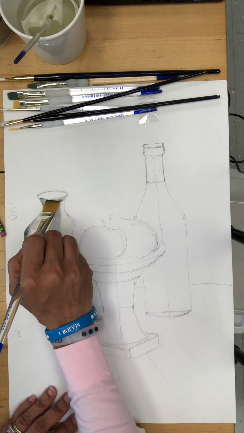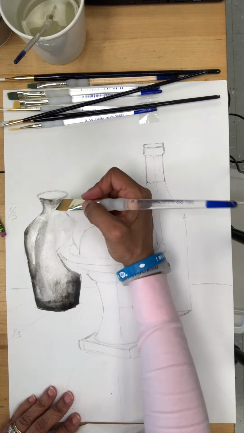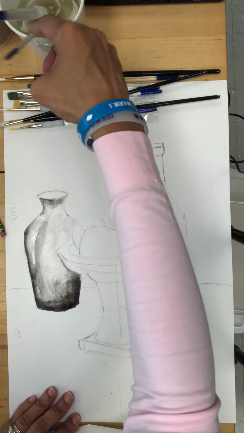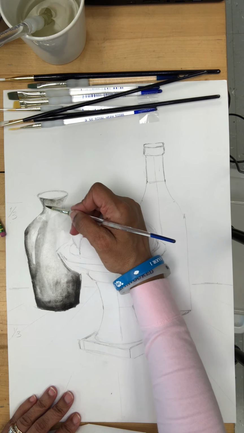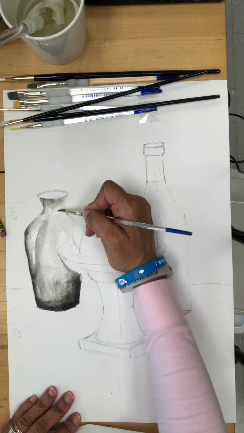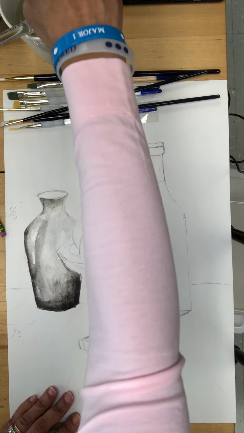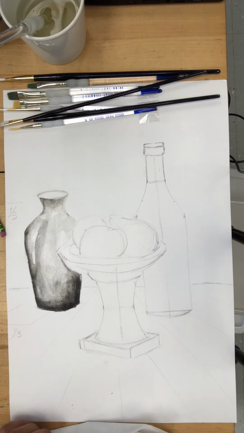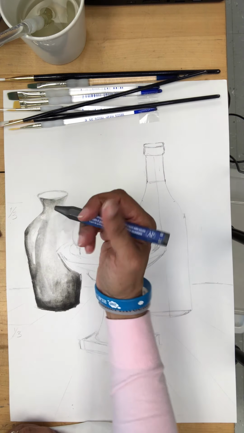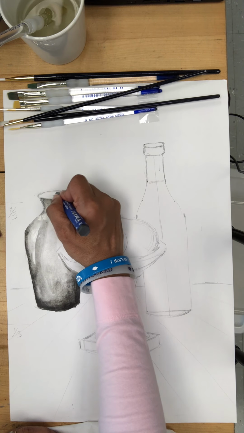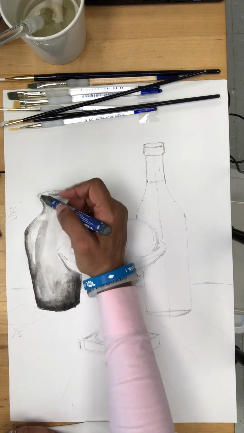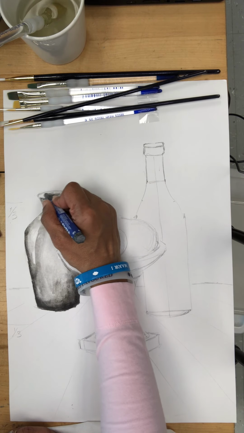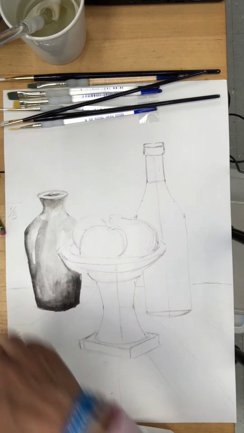I want to get a little more shadow right here underneath. And on the inside, here, there's a little bit of shadow activity coming from the inside out.